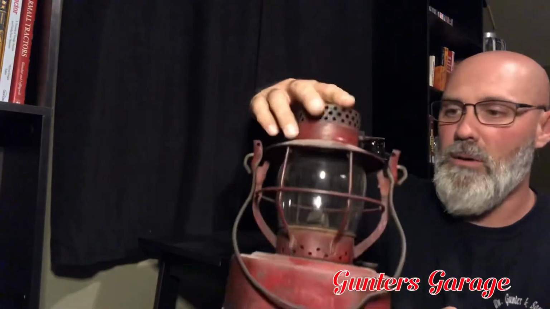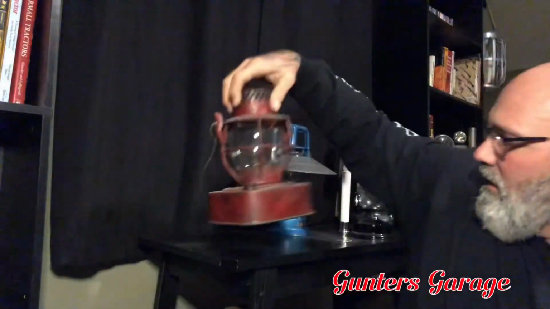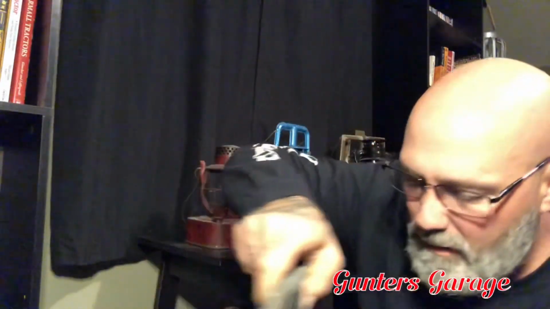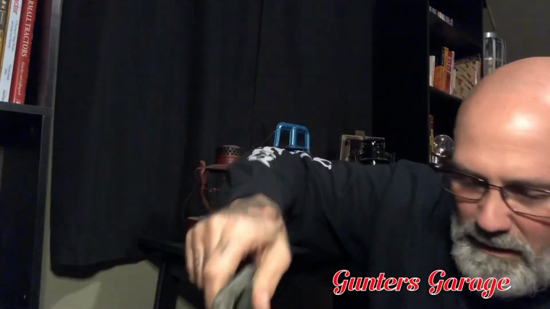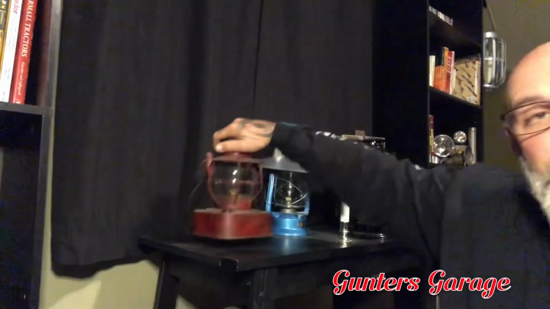These are much dimmer. This looks like about a 5/8 wick. I believe these guys both here are also 5/8 wicks. So there you go. That'll round it up. That's the 3 different types of flame, I guess, or 3 different types of lanterns: hot blast, cold blast, and dead flame.